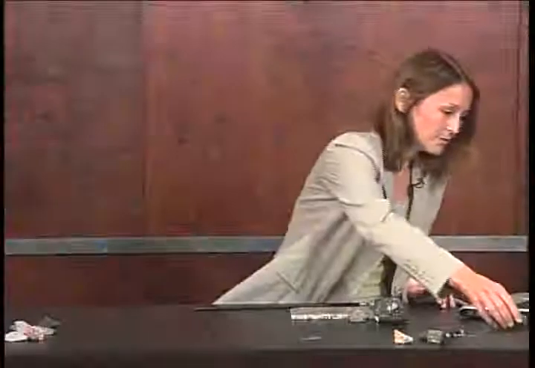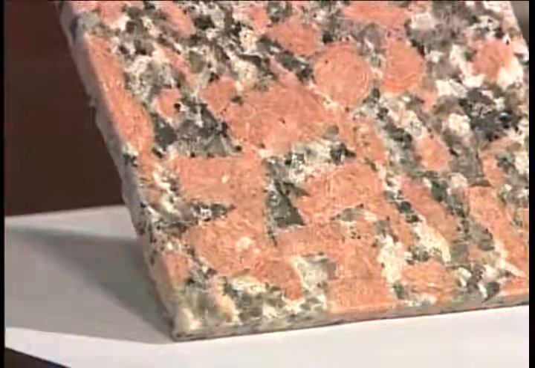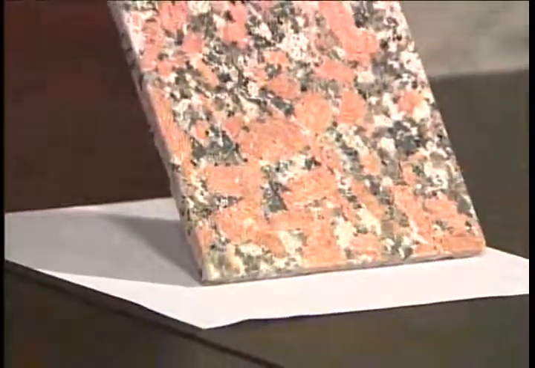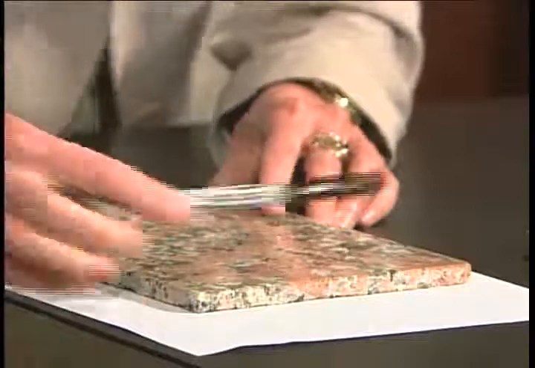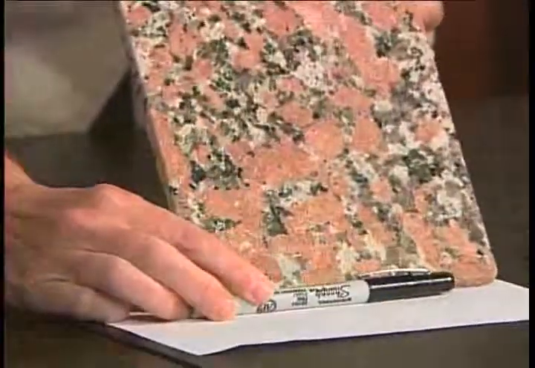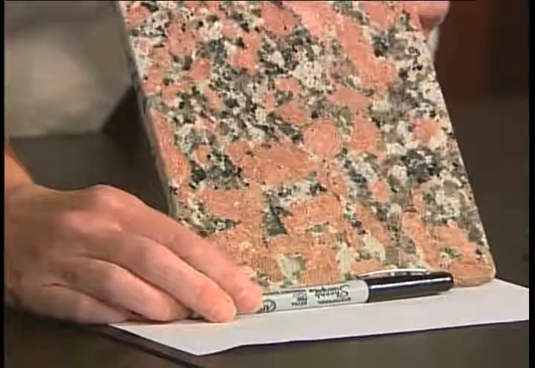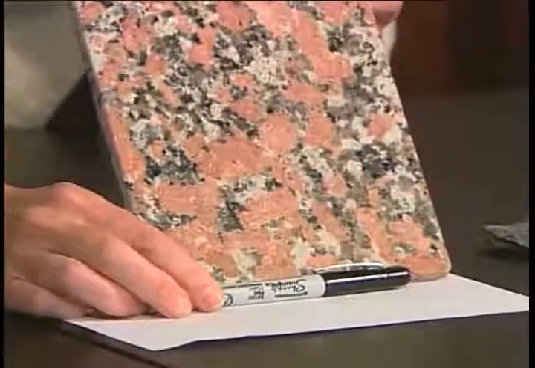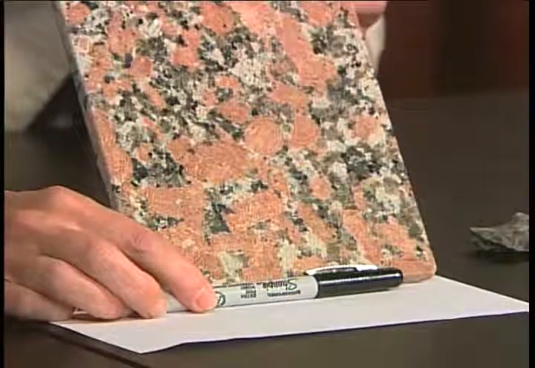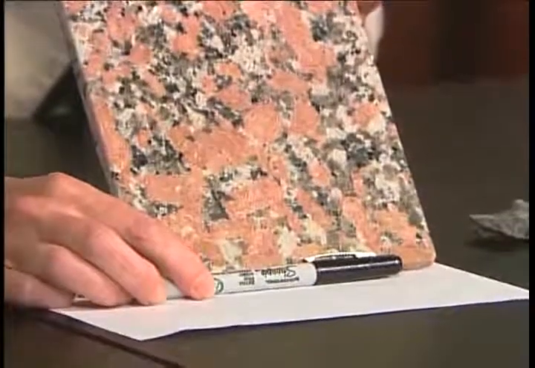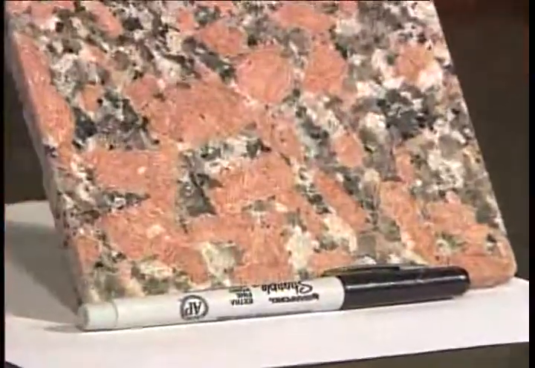Now, there are other examples of intrusive igneous rocks. I'm going to bring this big old slab over here. Sometimes we have a texture described as pegmatitic. Here we have very large crystals. Just to give you a little scale here, here's a pen, and you can see that some of these crystals are bigger than 1 centimeter. If the crystals are bigger than 1 centimeter, we can describe that as pegmatitic. This texture is intrusive, and it also took a very long time to form. The crystals had a lot of time to assimilate. This is a pegmatitic texture.